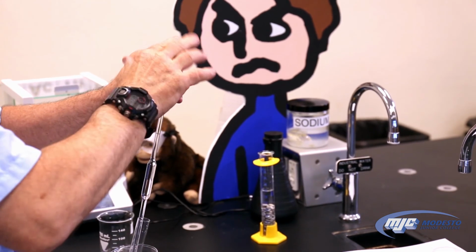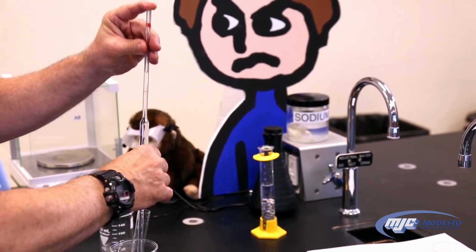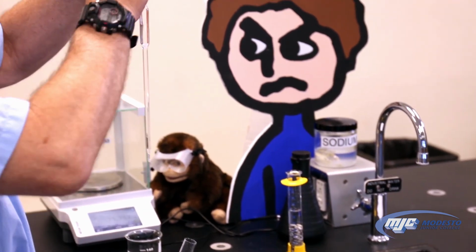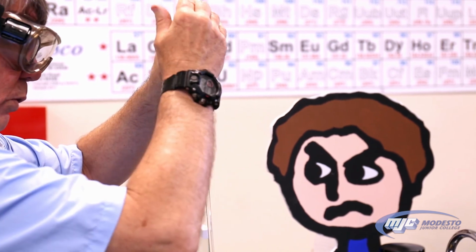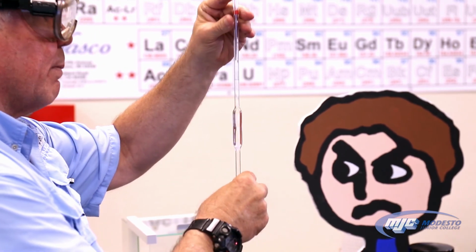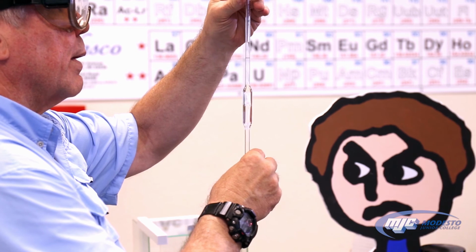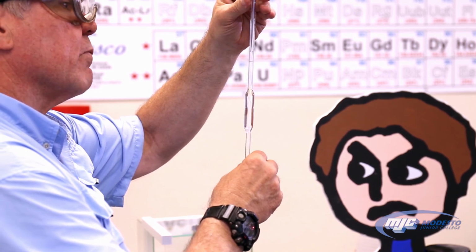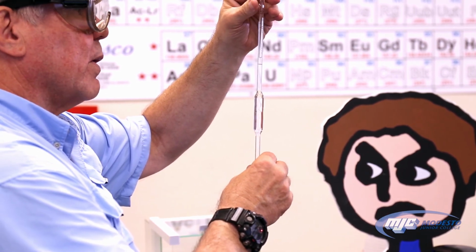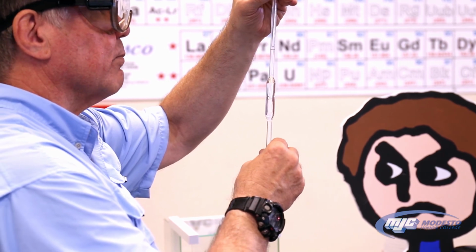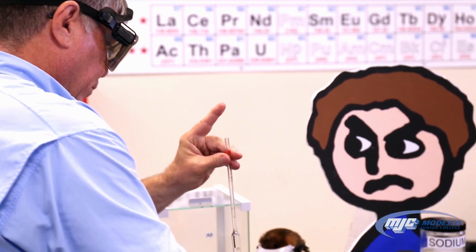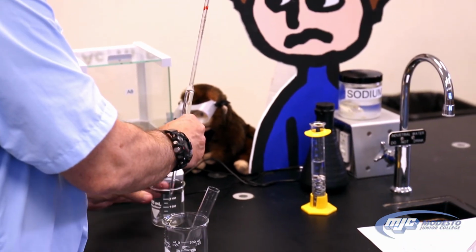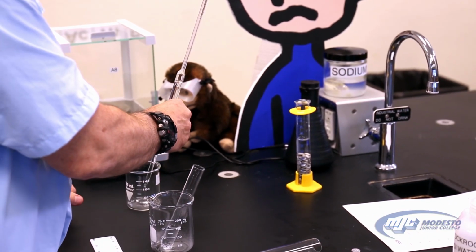Take it off, put my finger on here. Now, I want to get the bottom of that meniscus just touching the top of this line. So what I'm doing is I'm releasing a little bit of pressure with my finger and then twisting the pipette. And I can control it pretty well that way, as long as it's all dry. If it's wet, you get a seal there, and it's just really frustrating. There. Transfer it over. Remember, we want to let gravity pull that solution out. We don't want to push it out with a pipette bulb.